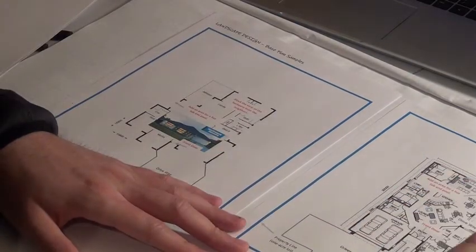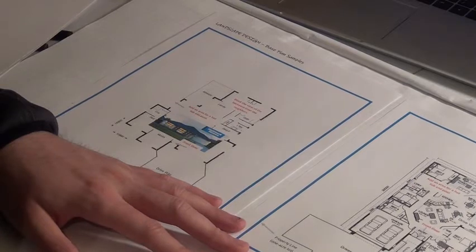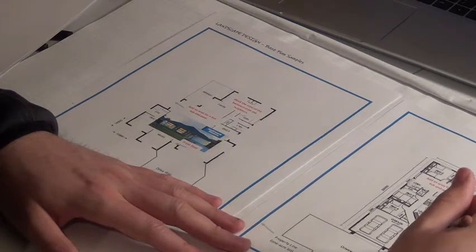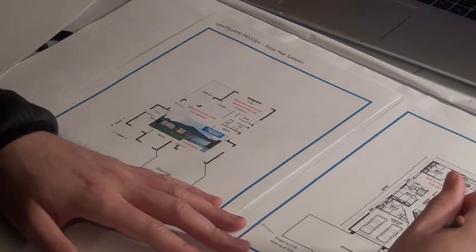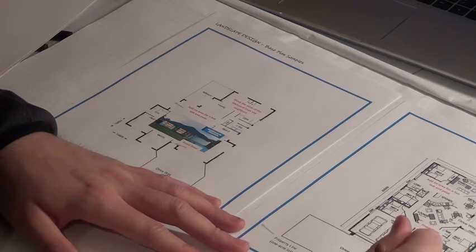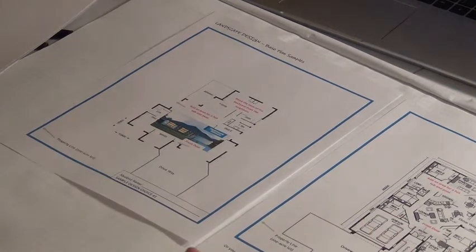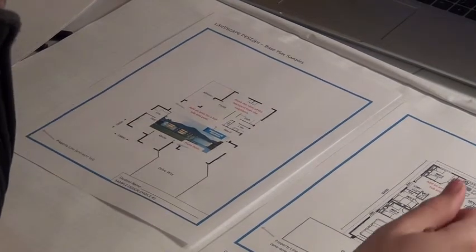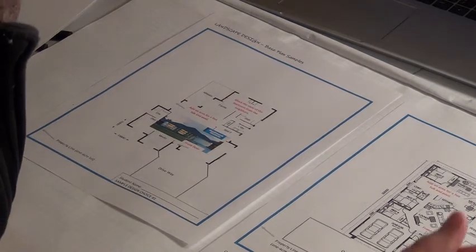So I'm going to pretend that this is a place in town, and the water and the sewer enter the building right here. Water and sewer are entering the building over here.